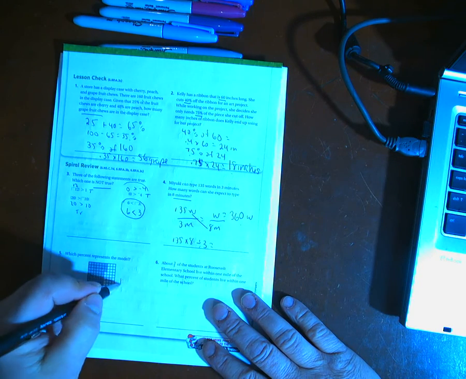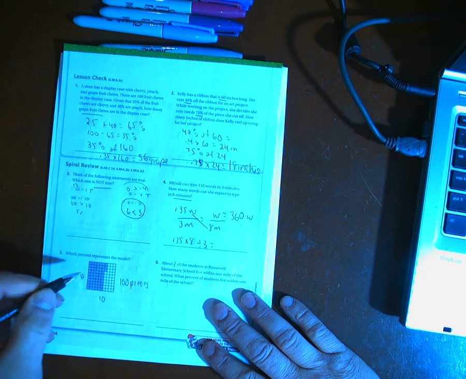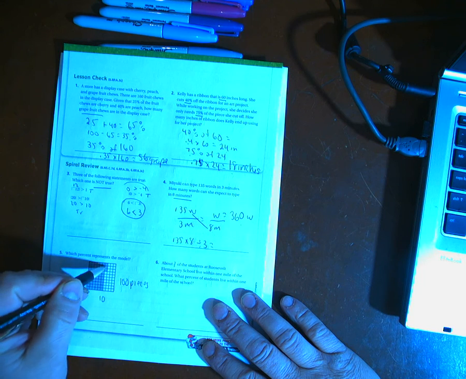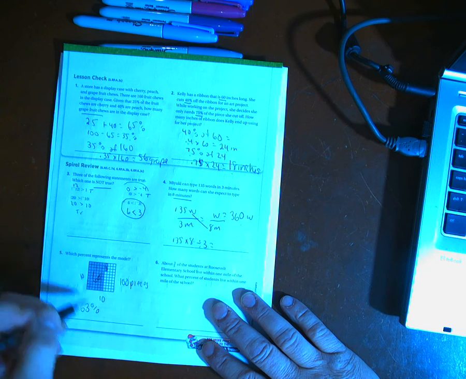Okay, remember there's 100 pieces, 10 by 10. So 10, 20, 30, 40, 50, 60, 63%. 60 plus these 3.